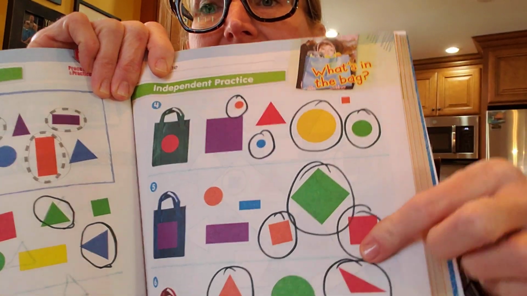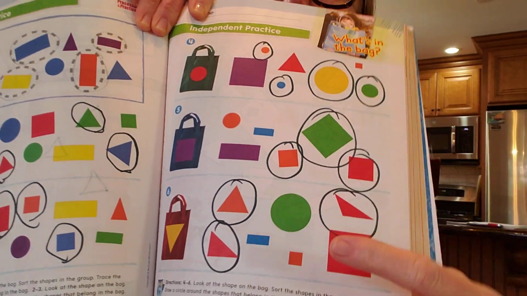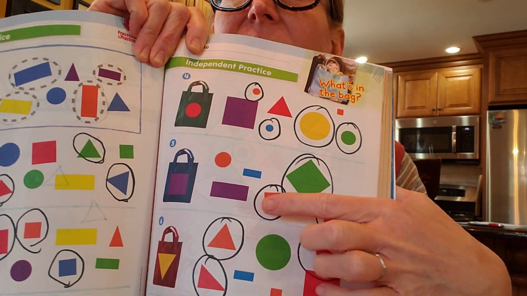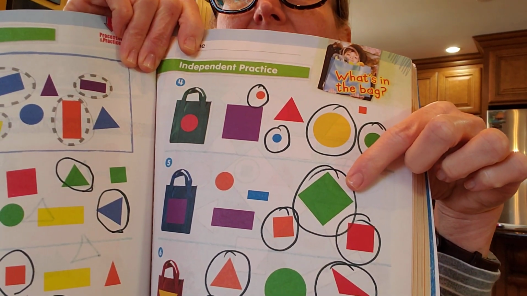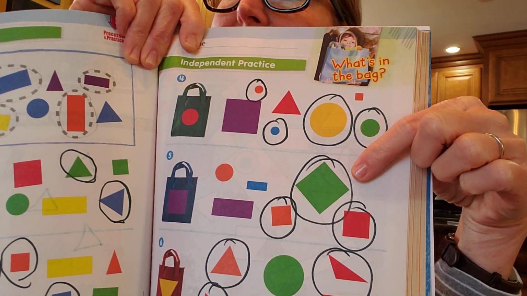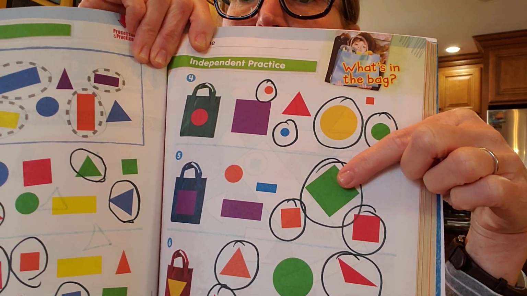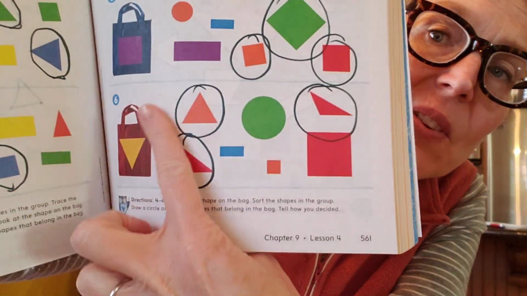Now, number 5 was a little tricky. If you look carefully, that's right, they wanted squares in there. But let's take a look. These 2 squares were pretty easy to find. This one might have been a little tricky, because what did they do? That's right, they turned it on its side and made it like a diamond. But if you really look at it, if you turn it straight, it's still a square, so it can go in that bag.